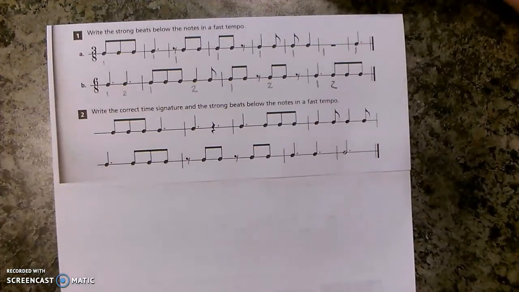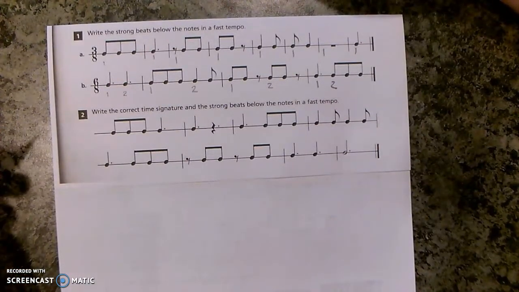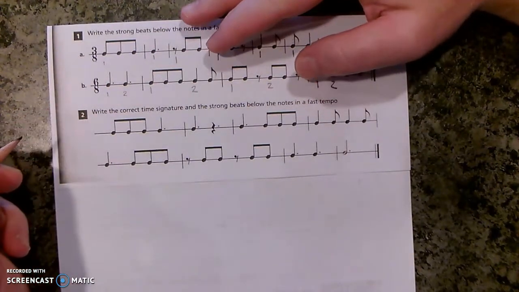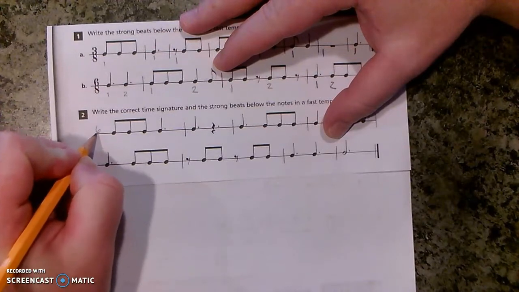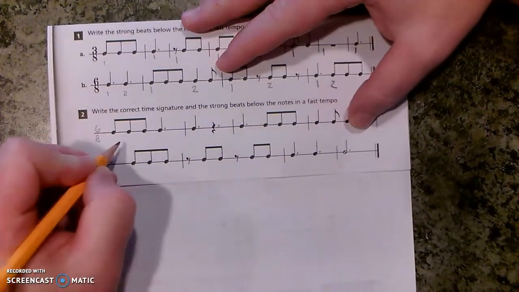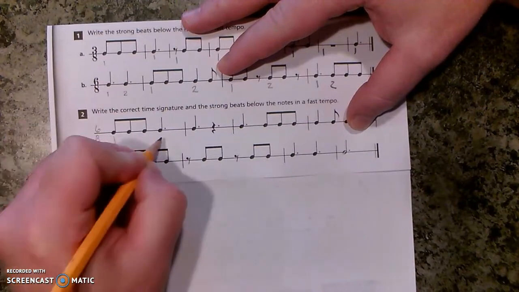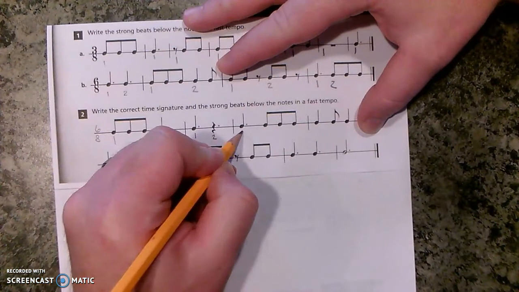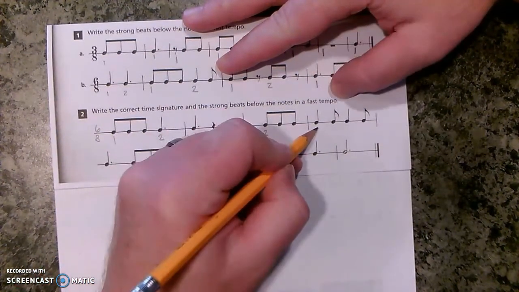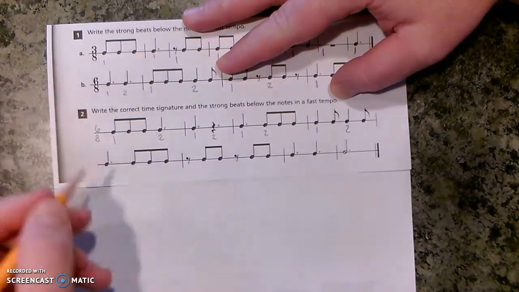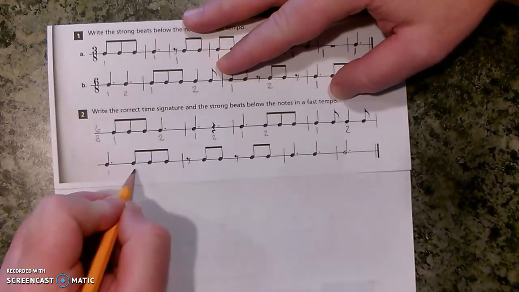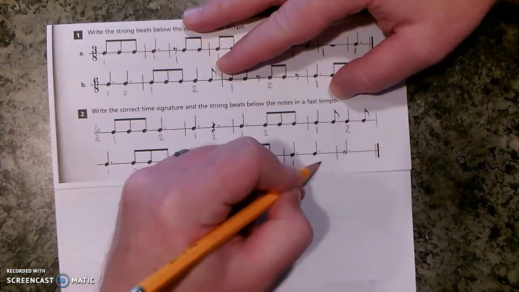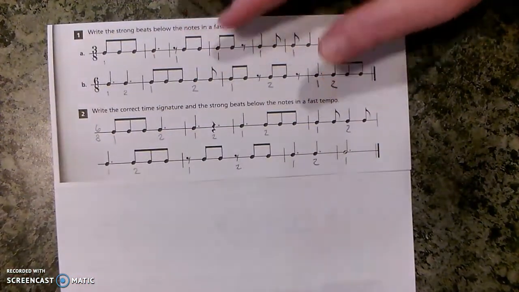Number 2, write the correct time signature and the strong beats below the notes at fast tempos. Okay, so this one is in 6/8 time. And if we were counting this at a fast tempo, this would be 1, 2, 1, 2, 1, 2, 1, 2, 1, 2, 1, 2, 1.